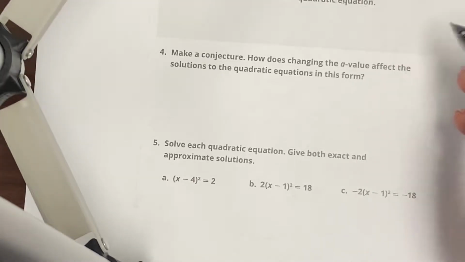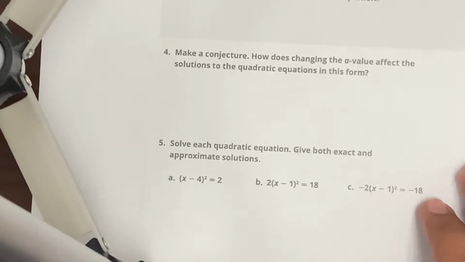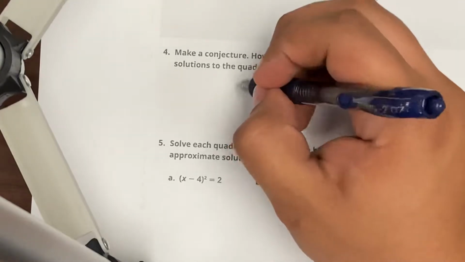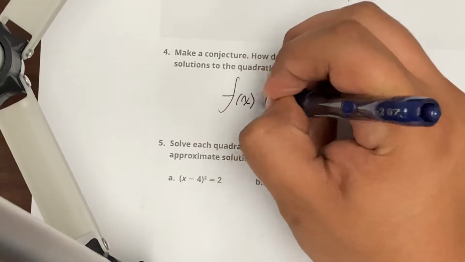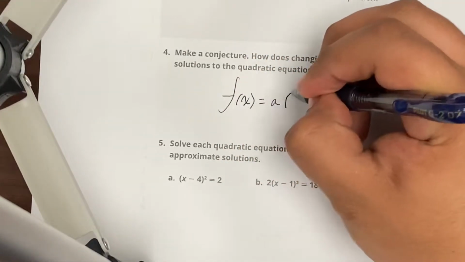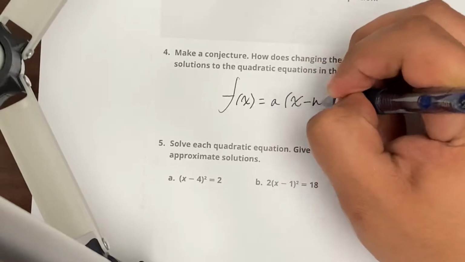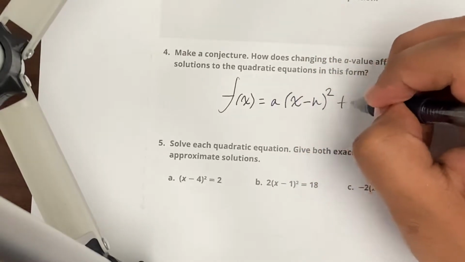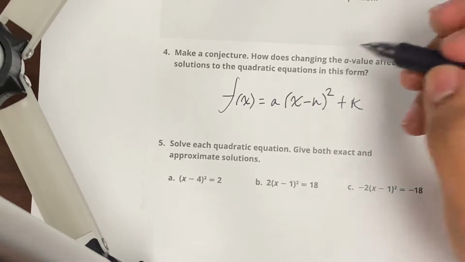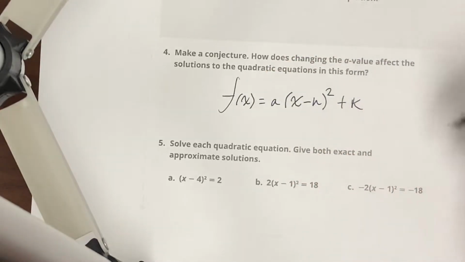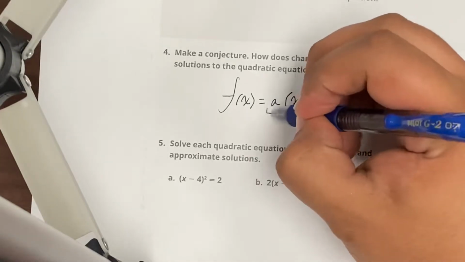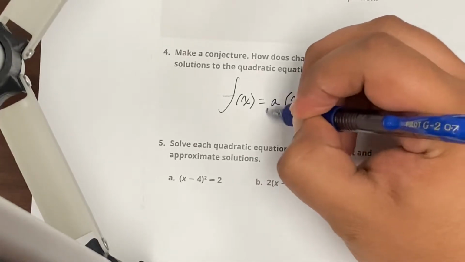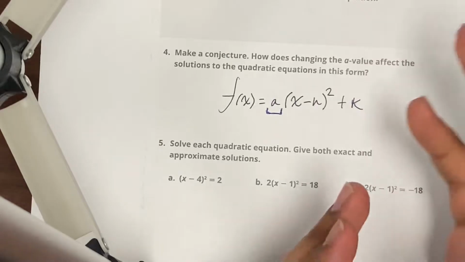How does changing the A value affect the solutions? So this is my vertex form: f of x equals A(x minus h) to the power 2 plus k. Vertex form's telling me a lot of stuff. Obviously right now they're talking about A. A is what's making the graph go wider, or I forget the other word.